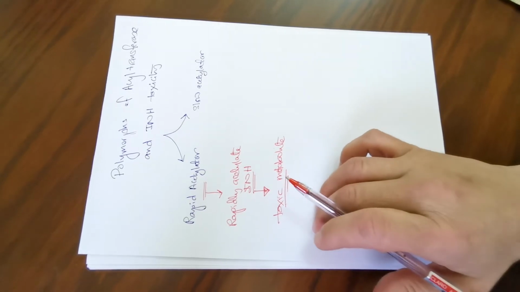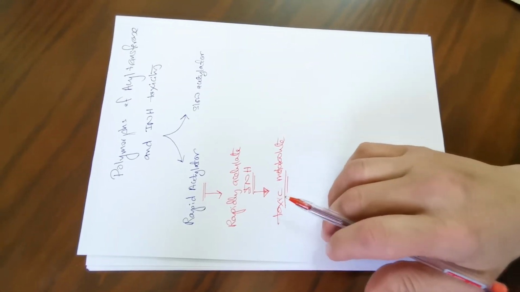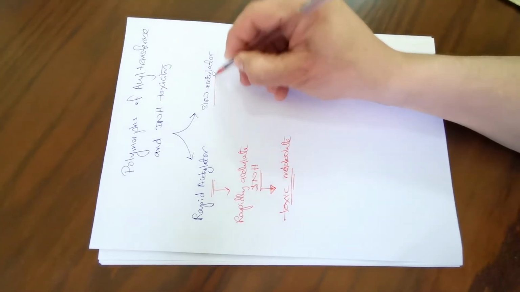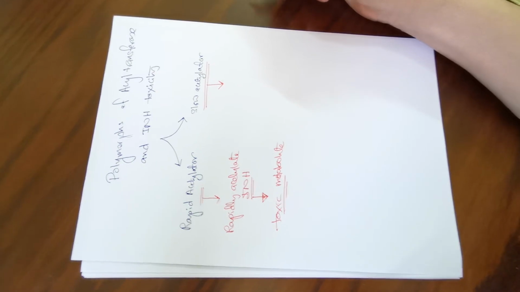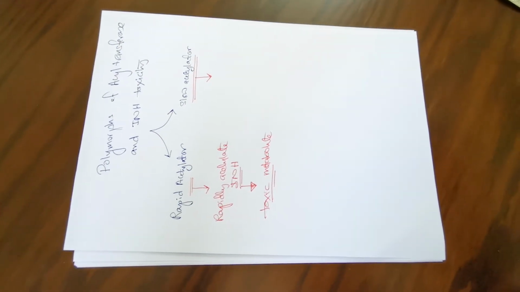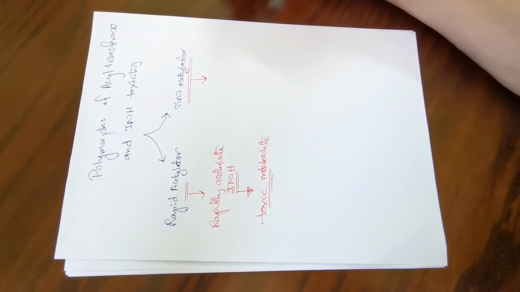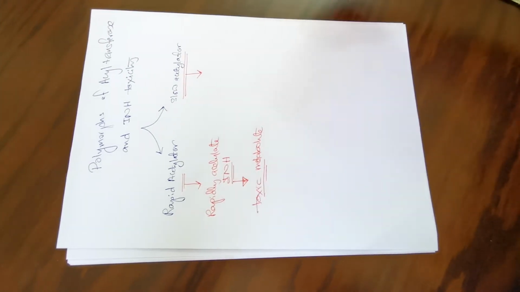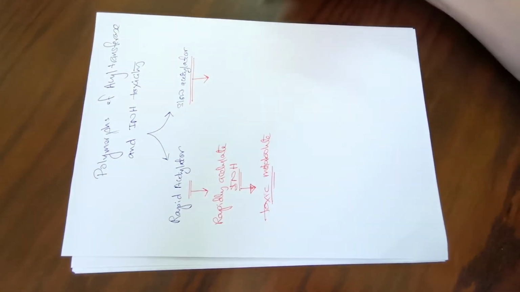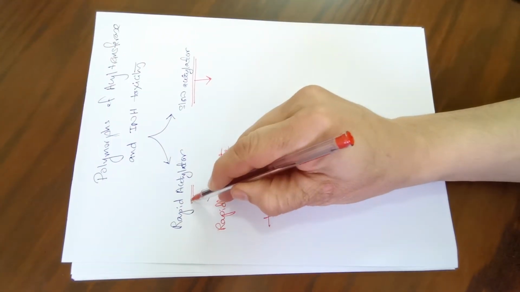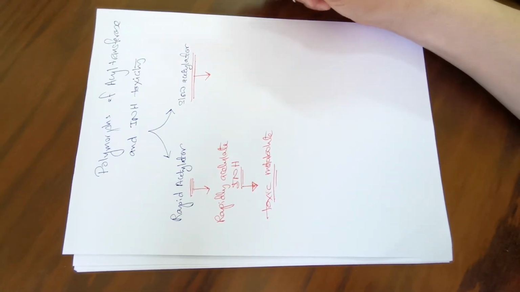So we must know which phenotype this patient is in order to predict the possible toxicity of isoniazid. While in slow acetylator, here isoniazid will not be converted very rapidly to the toxic metabolite. So in this case, the toxicity will not appear in a short period of time. So maybe it will appear later. So it's very important here to know the phenotype of the patient, whether it is a rapid acetylator or a slow acetylator. Okay?